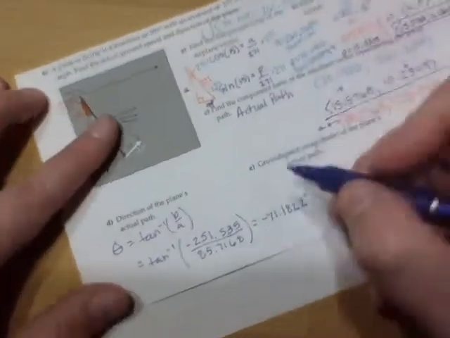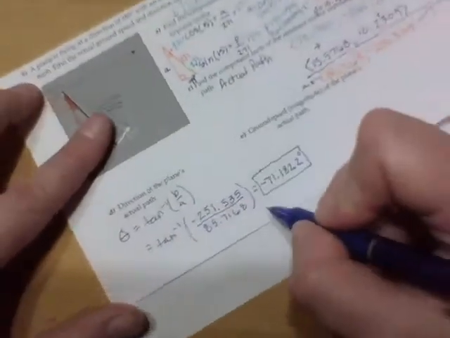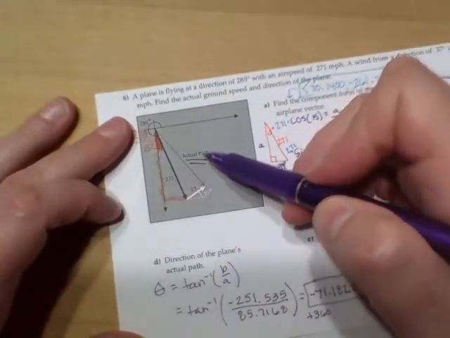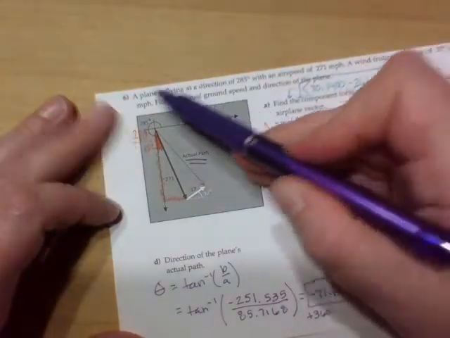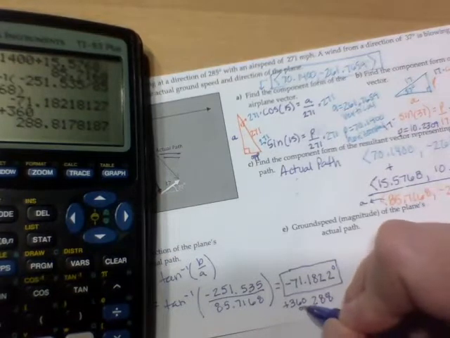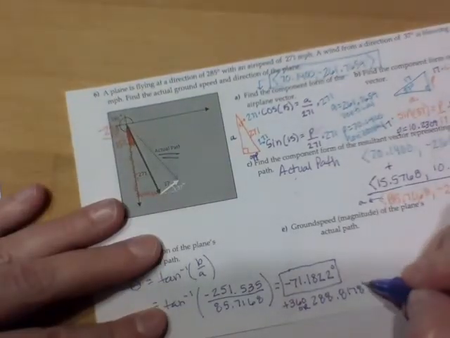So this could be our answer. Or if you want it to be on the positive unit circle, you could add 360, because this is saying go this direction, 71 degrees, okay? But if we wanted the positive direction, we'd have to add 360 to that. And so in that case, we'd get 288.8178. All right, so if you want positive or negative, there you go.